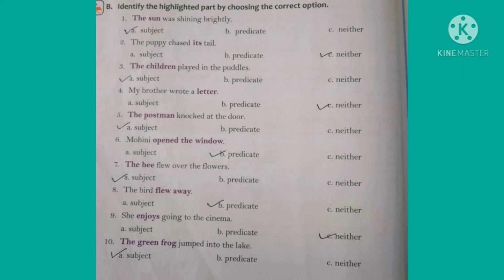For example, the puppy chased its tail. So here the highlighted word its is a pronoun, but it does not come in the place of subject. Its answer is neither. Similarly, fourth one, my brother wrote a letter. Here the highlighted word is letter. It is neither a subject nor a predicate. The another sentence is she enjoys going to the cinema. Here the highlighted word is neither a subject nor a predicate.